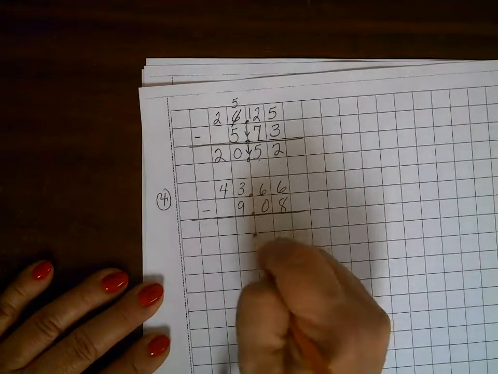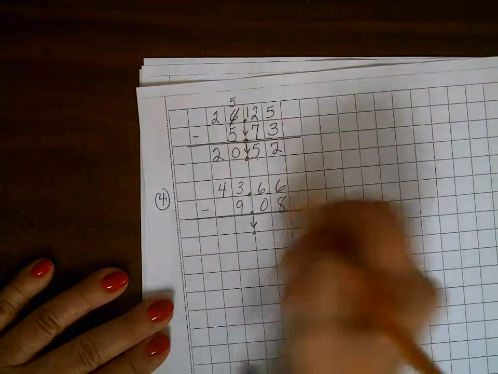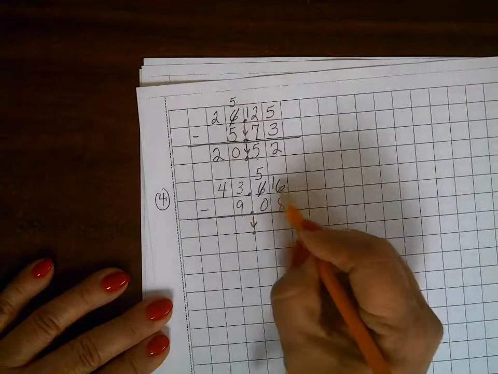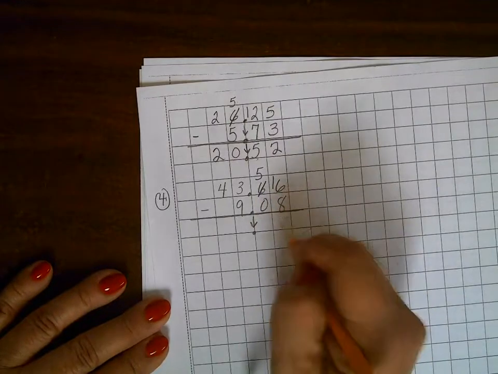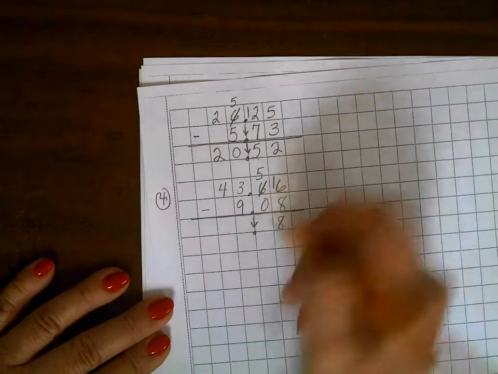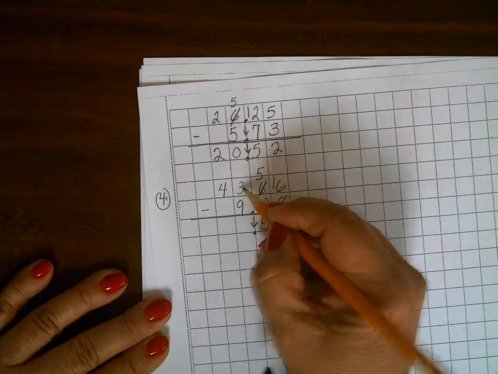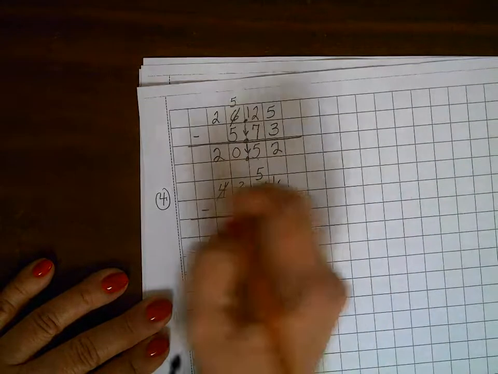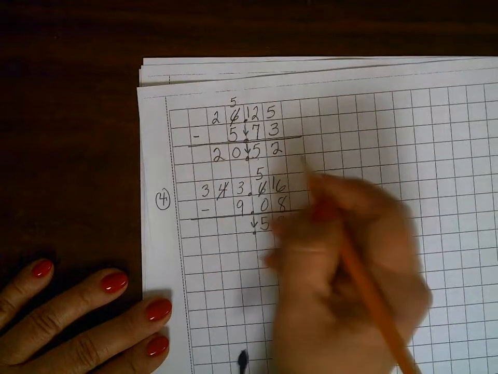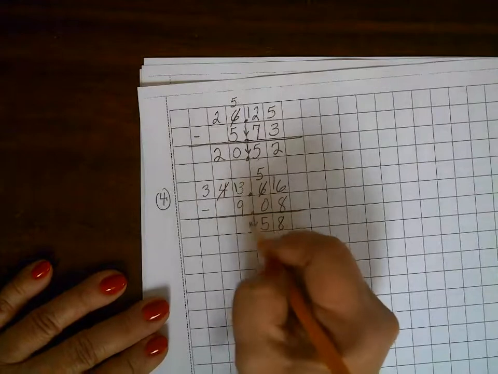I'm going to go ahead and bring down my decimal. I cannot take 8 from 6. I'm going to regroup. That becomes a 5. I'm going to have it here. So now I have 16 minus 8 equals 8. 5 minus 0 equals 5. I can't take 9 from 3. I need to regroup. So this 4 now becomes a 3. And this 3 here in the hundredths now becomes, I'm going to add that 1. So now it's 13 minus 9.